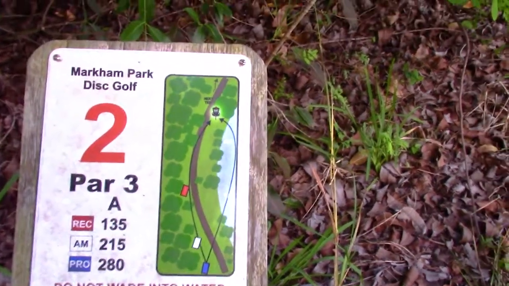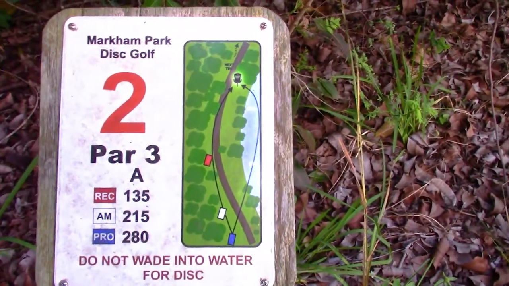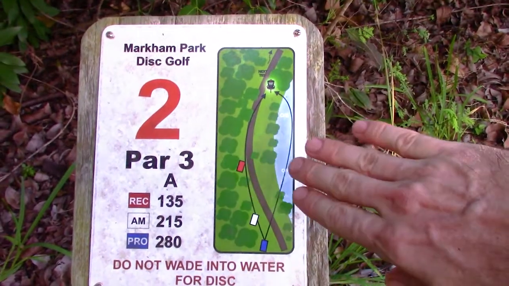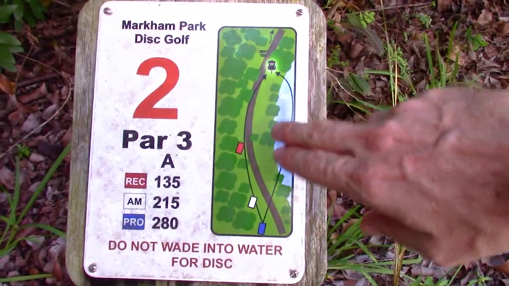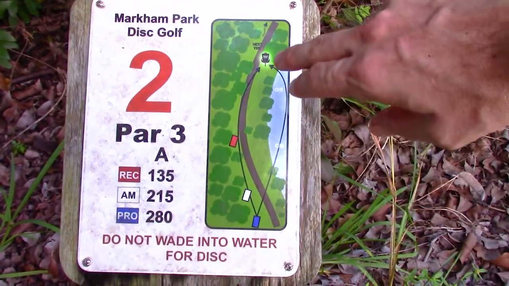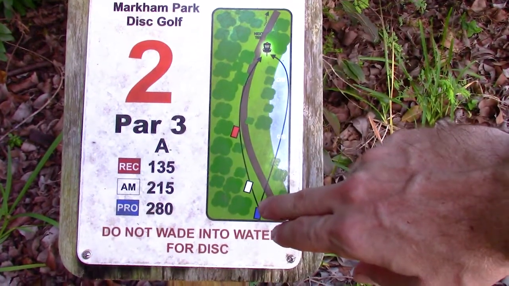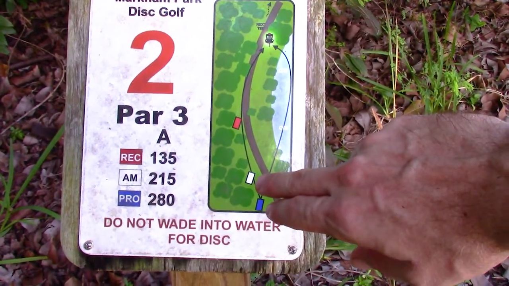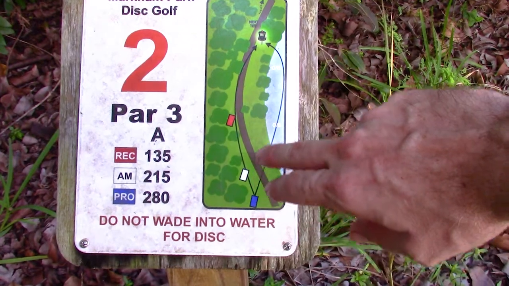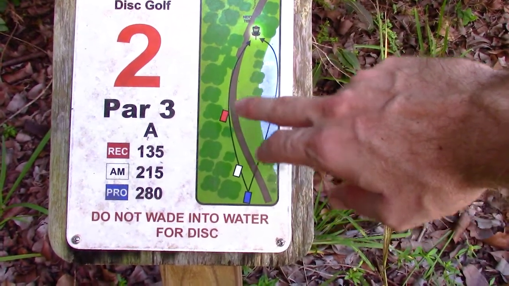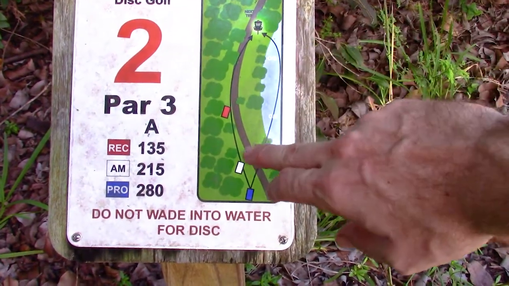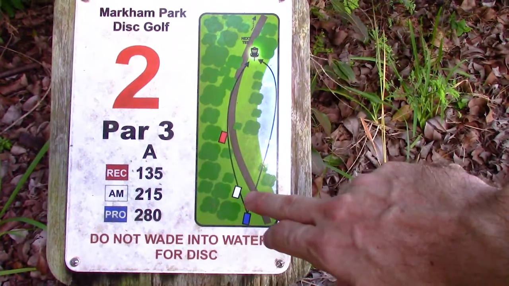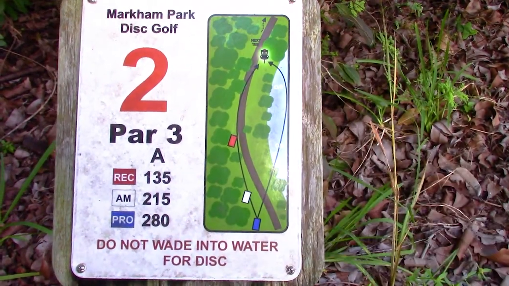This is one of my favorite holes, and a really good one to show this example. As you can see, we're going to have a big lake over here, and one of the lines is to go right over that lake. That does show it from the pro tee, but you definitely have the option from the amateur tee. If you're throwing from the rec tee, you're definitely probably going to go on the land. But today we're shooting from white. I'm going to show you the two options here.